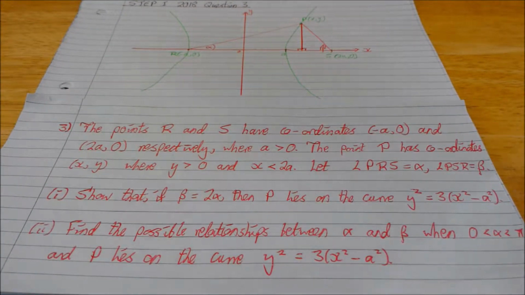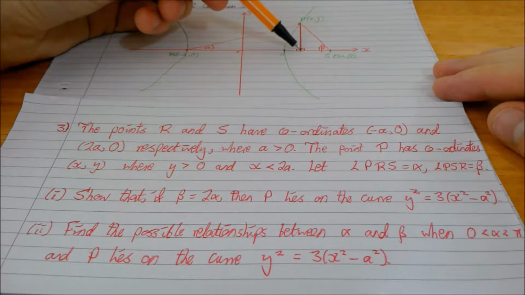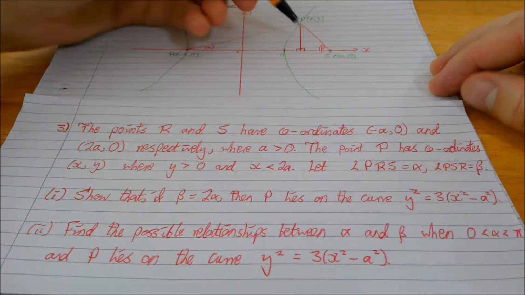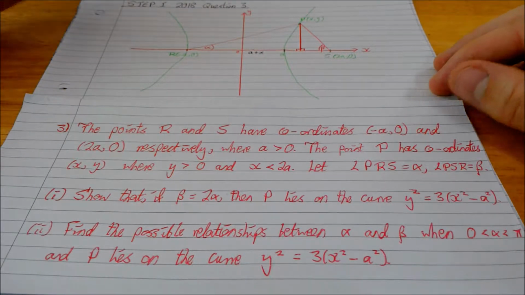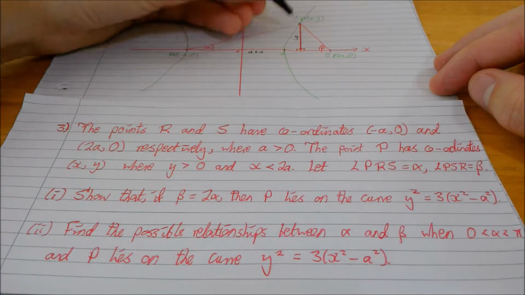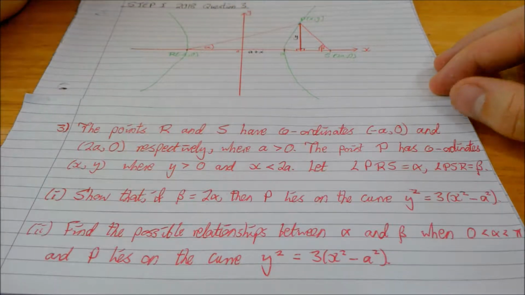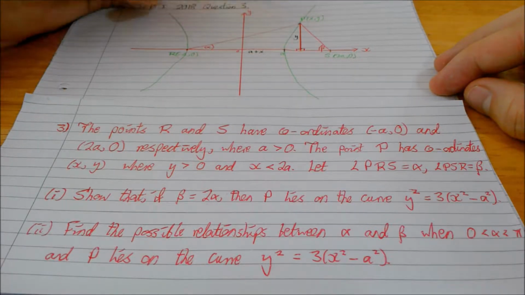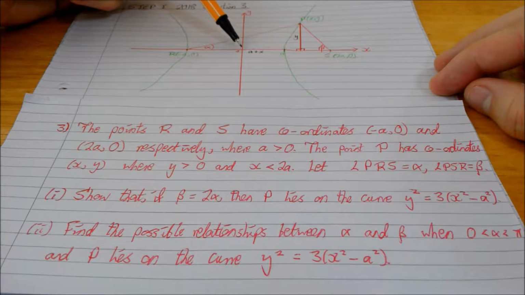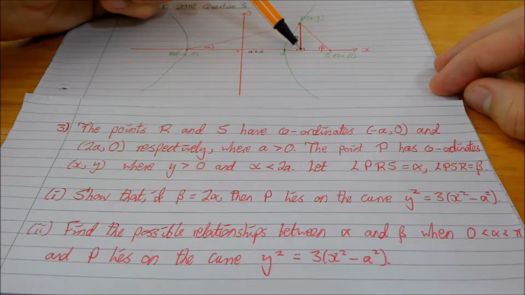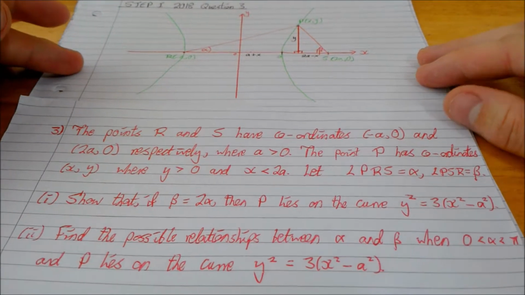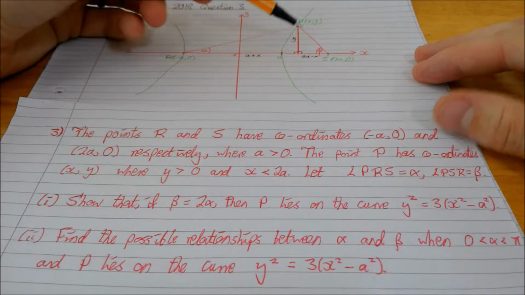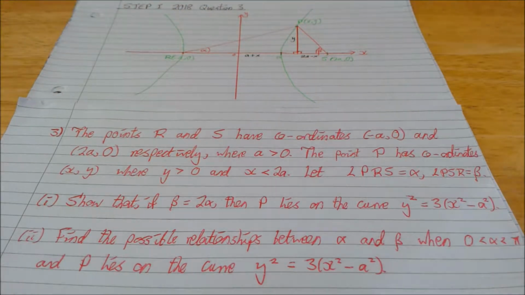So, because this is (-a, 0) and this is (x, 0), then this length must actually be a plus x. Okay, so that's good. And then this height is just y because it's going up to this P point. And then here we've got from 0 to x. So then from x to 2a, that length is just going to be 2a minus x.